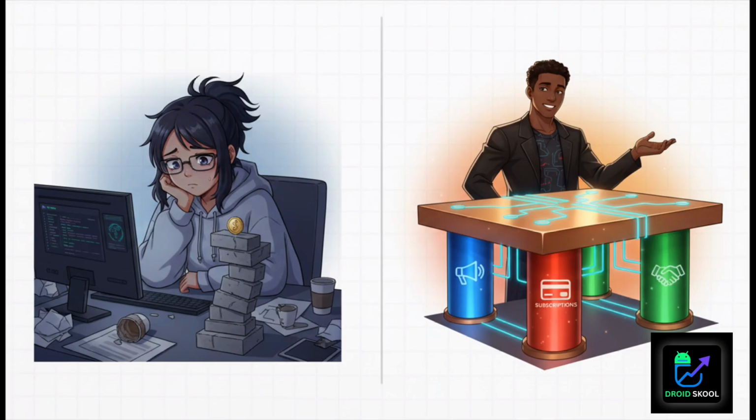The smartest developers never depend on just one income model. Freshers often think, oh, I'll either use ads or subscription, but honestly, that's a beginner's mistake. The pros? They build an entire system.